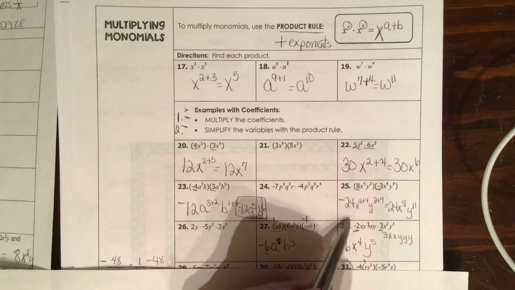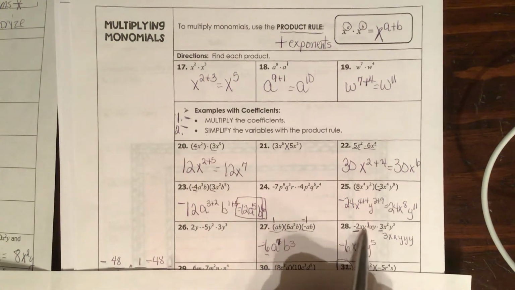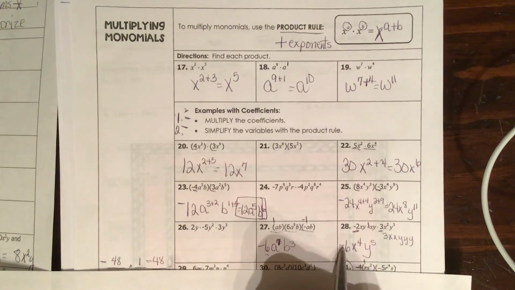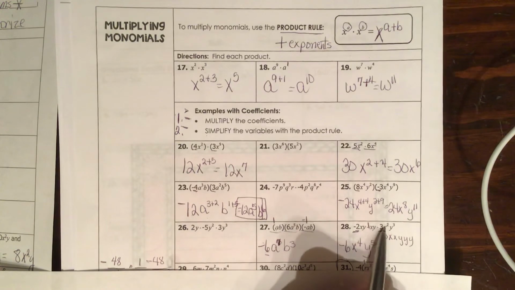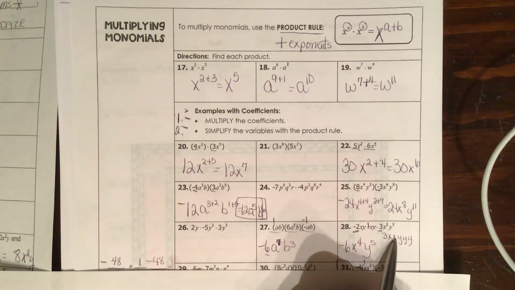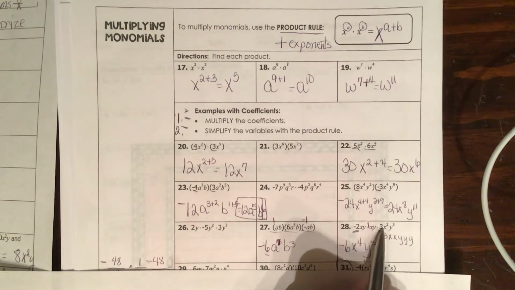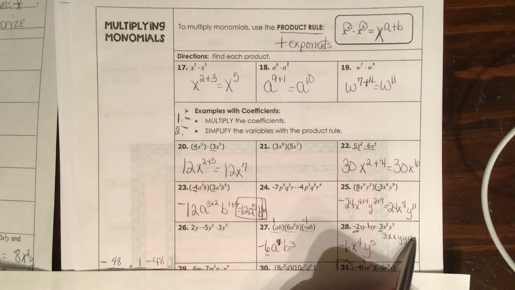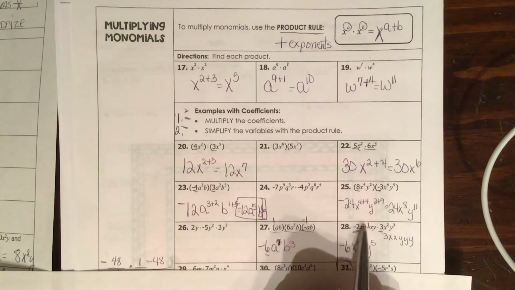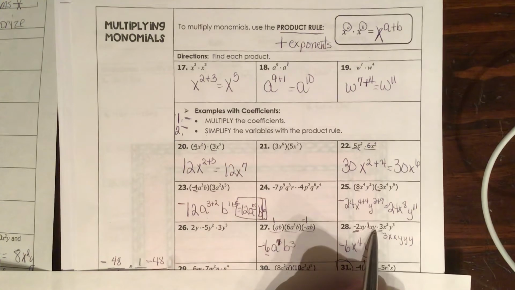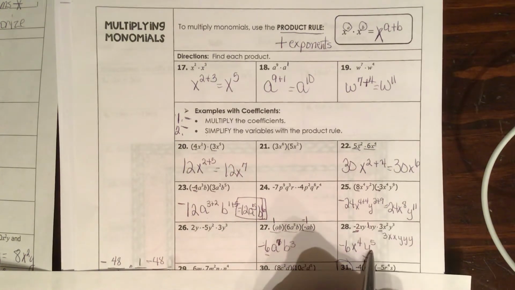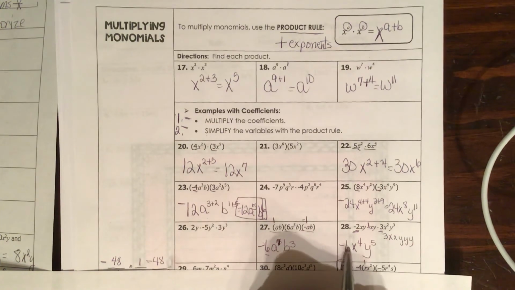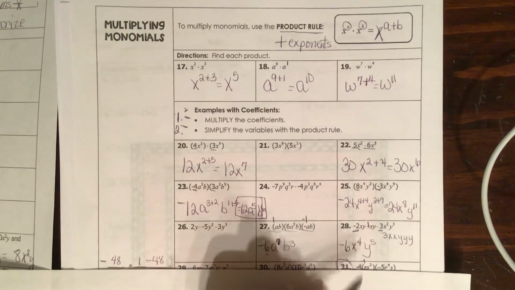Same goes here. Negative 2 times a positive 3 is a negative 6. X to the 4th, we have 1x, 2x, 3x, 4x. I could rewrite this term right here that looks like this. So x to the 4th, y, 1y, 2y, 3, 4, 5, 5y. So my answer is negative 6x to the 4th, y to the 5th.